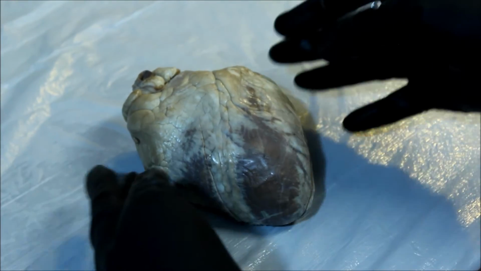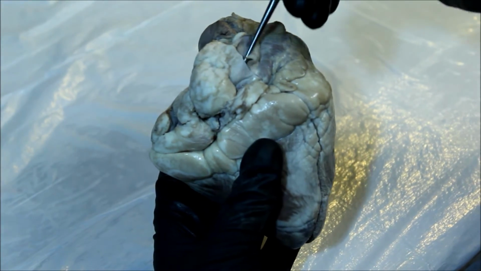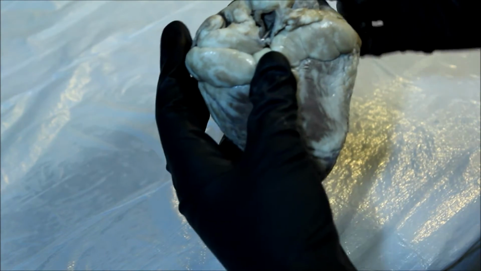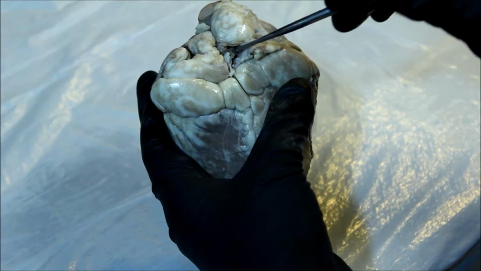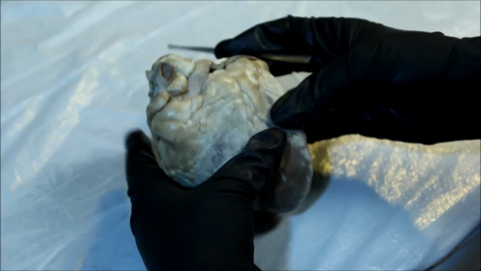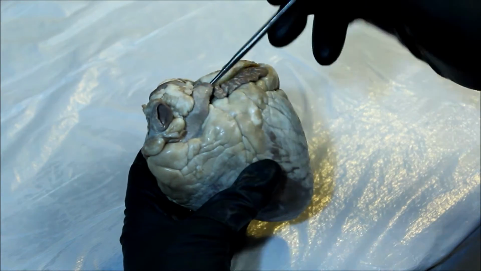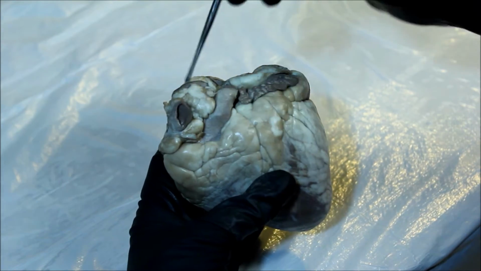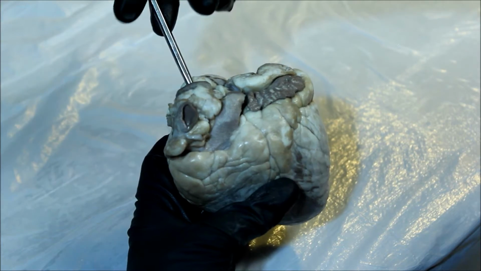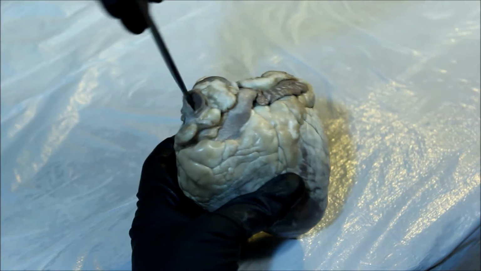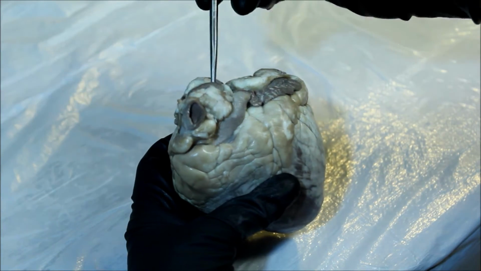Starting with the surface vessels, we find the superior vena cava, and that goes into the inferior vena cava, passing the probe through, inferior vena cava, superior. Then we come to the pulmonary trunk and the aorta. And we can also appreciate the brachiocephalic aspect of the aorta.